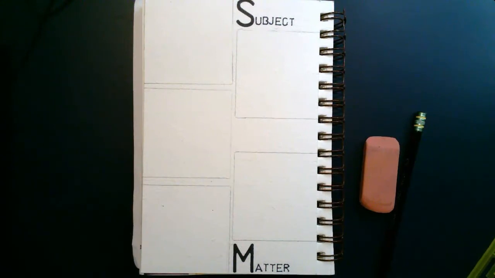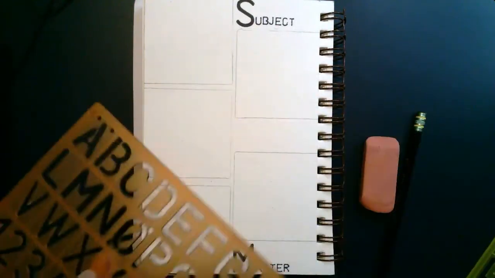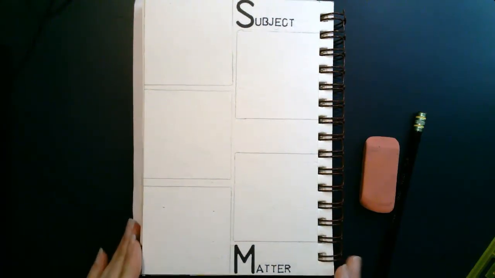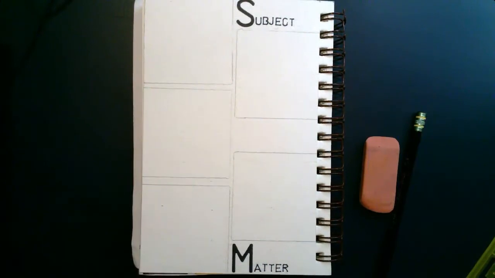As you've probably noticed, I used a combination of stencils here to write out subject matter. Once again, I found those handy dandy stencils laying around the house and put them to good use. If you don't have stencils at home, that's no big deal. You can do regular handwriting, block letters, bubble letters, anything that you would like. You can even use regular handwriting, but see if you can do something special to it to draw a little bit of attention to the word.